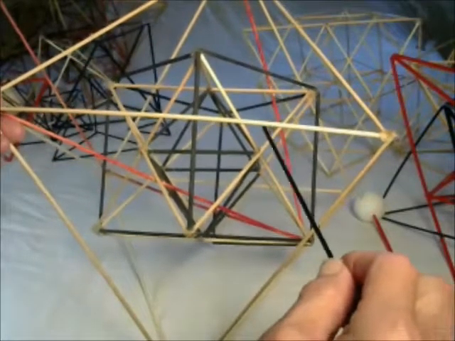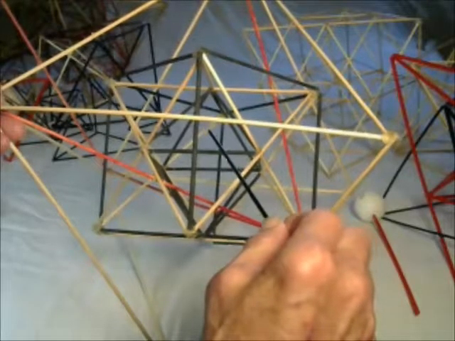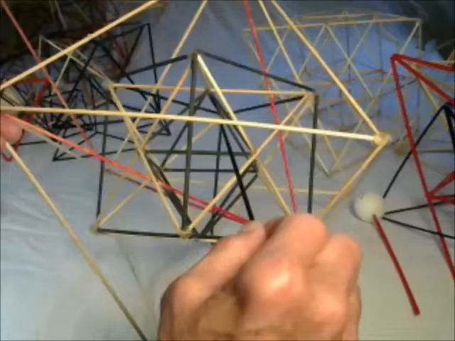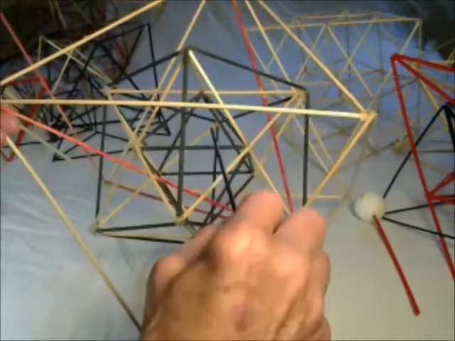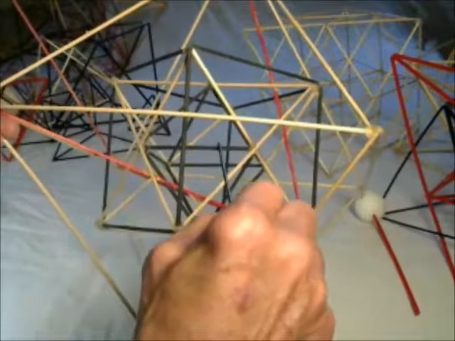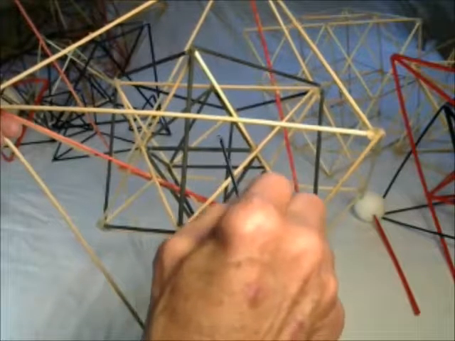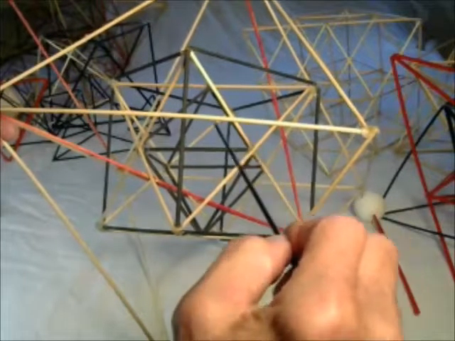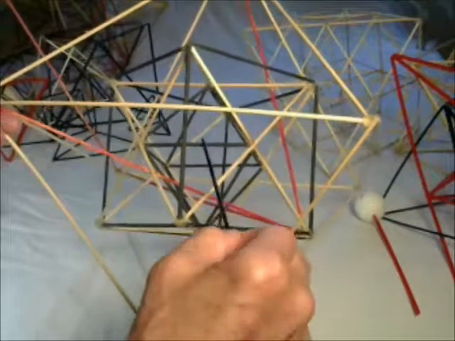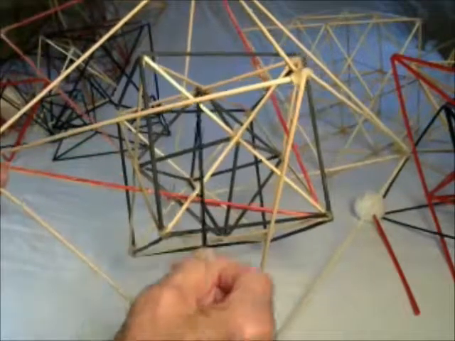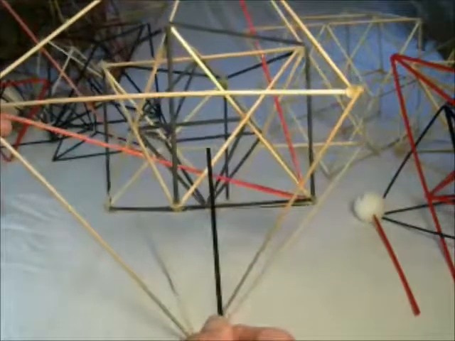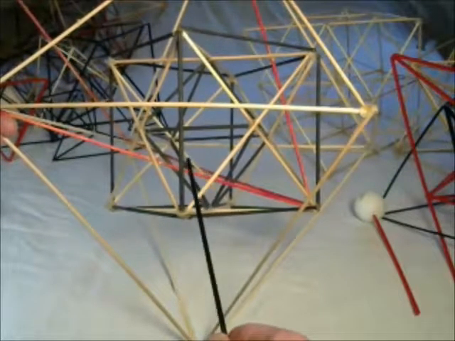Now, if we create the next internal progression or regression, here we have the 1-frequency octahedron. If this is a 1-frequency octahedron, this dimension is 2. This dimension is the square root of 2, and now we're down to our very basic mathematics and geometry.